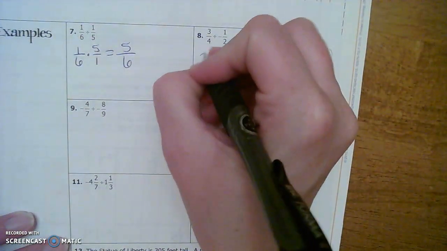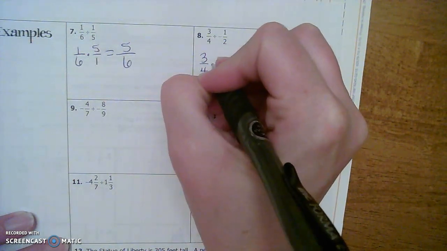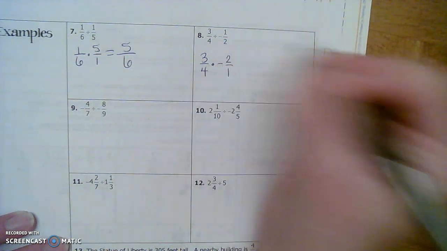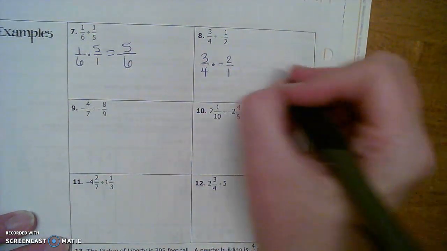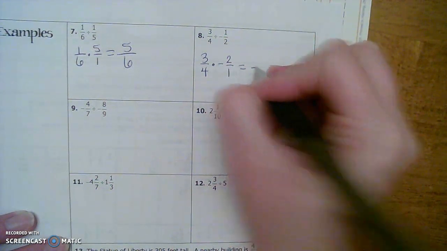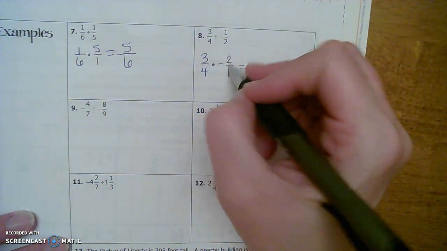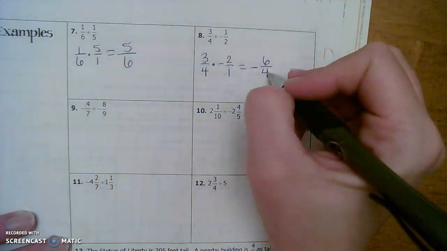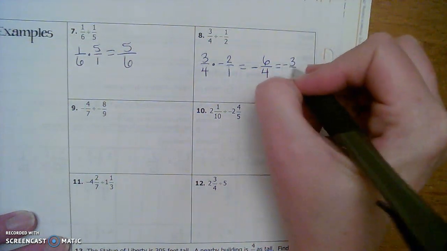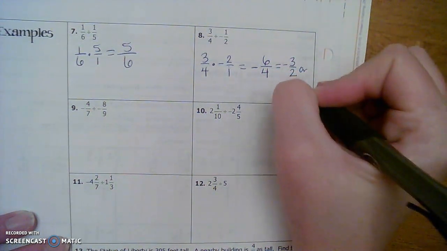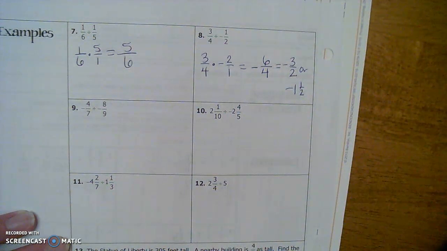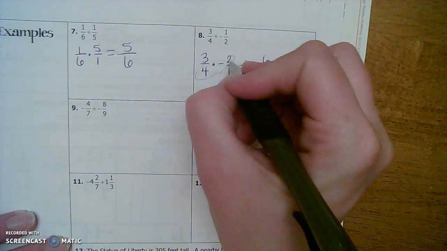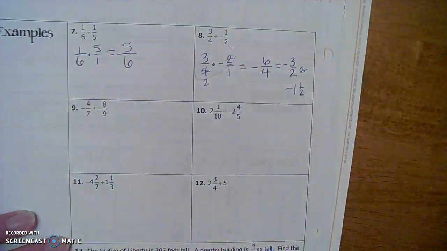Number 8, keep 3/4, change the division to multiplication, flip, so -2 over 1. Straight across, we know we're going to have a negative because we have 1 positive and 1 negative. 3 times 2 is 6. 4 times 1 is 4. Those both can be divided by 2. So -3 over 2 or -1 and 1/2 would be a final answer. You also could have seen this to simplify.